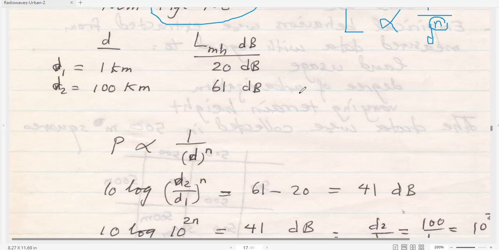P1 is proportional to 1 over d1 to the power n, and P2 is proportional to 1 over d2 to the power n.